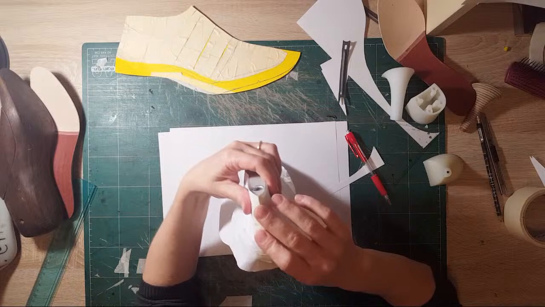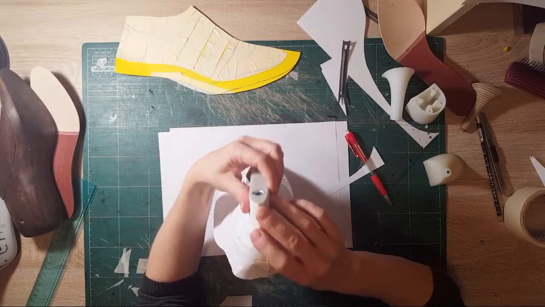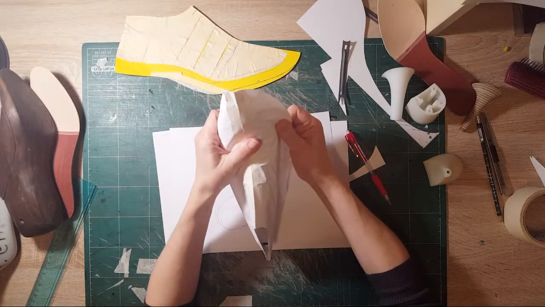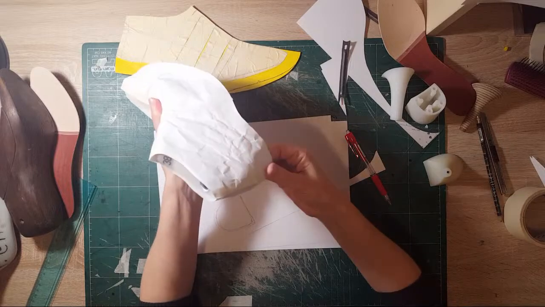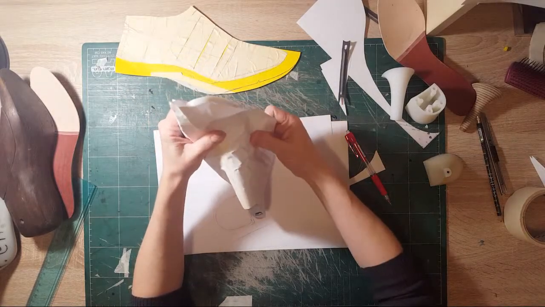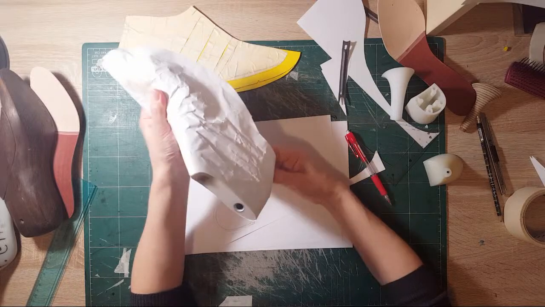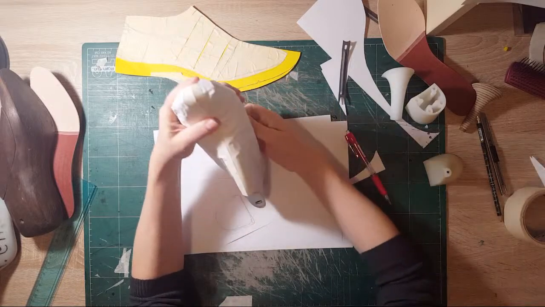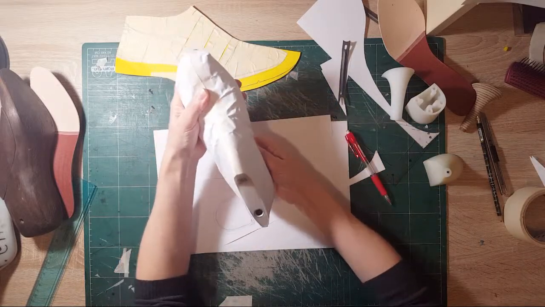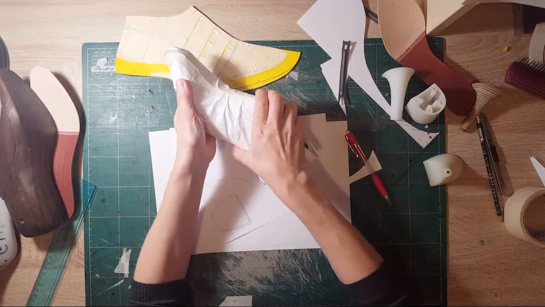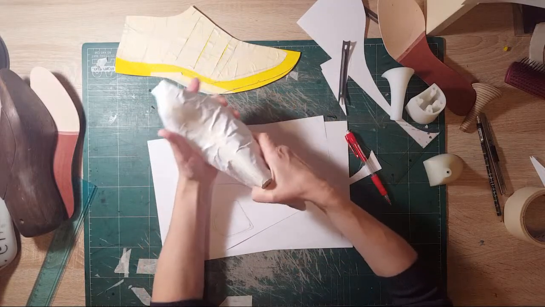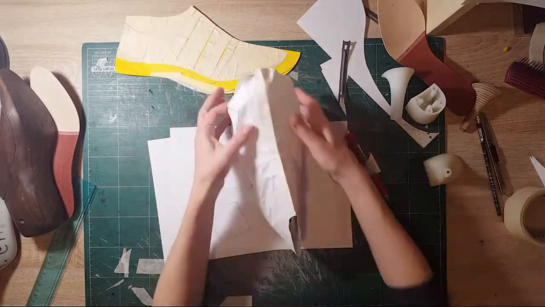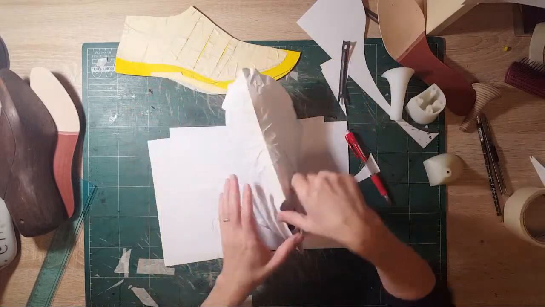So I will place it here on the shoe last to show you how it looks. I made this pattern for this specific shoe last. I need to attach it with masking tape, but I will show you like this. You see, it lays very well, and if I pull here like this and close here with the masking tape, it will look excellent. Without any effort, it lays perfectly on the shoe last.